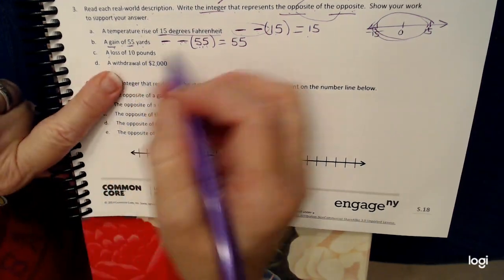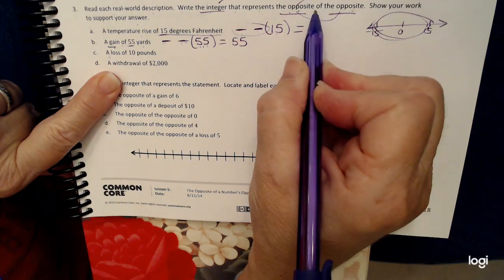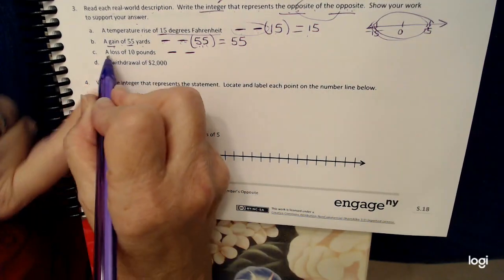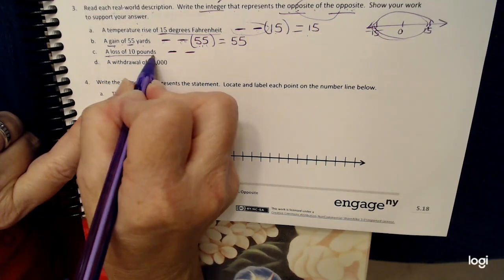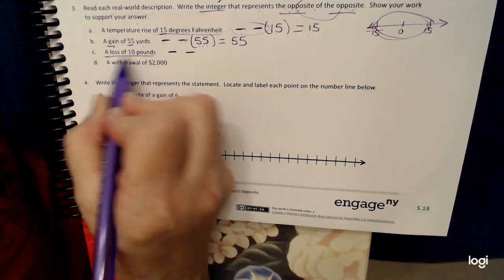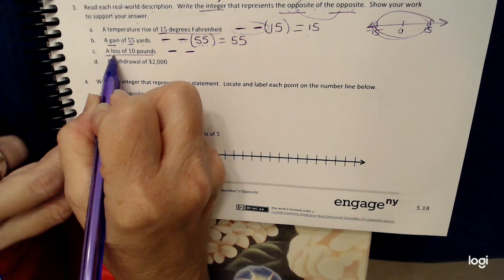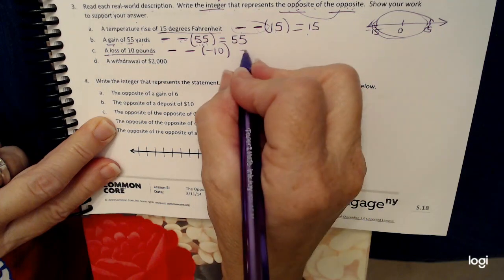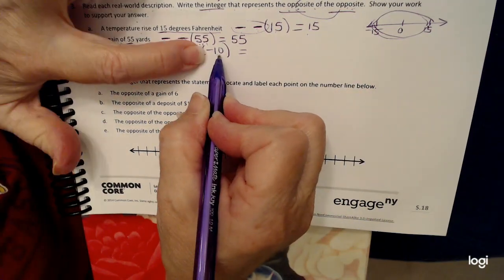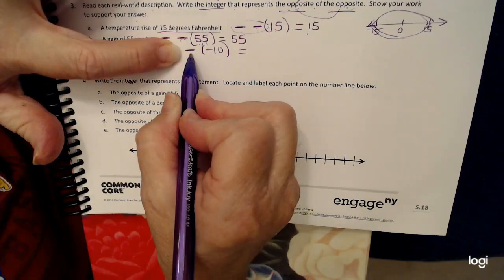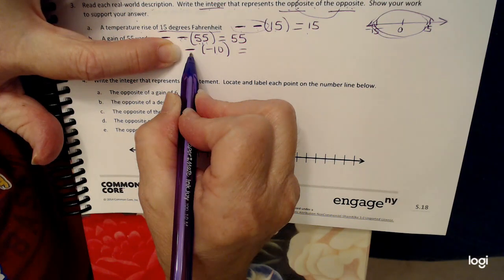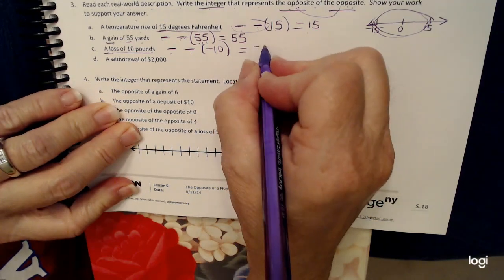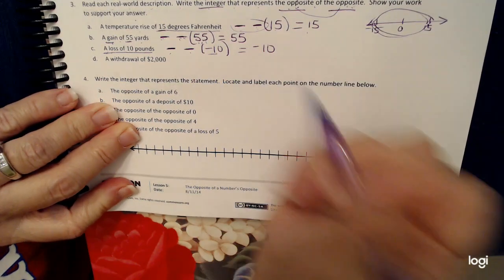All right, well, let's try this one. Once again, don't forget we need opposite of the opposite. So we need the opposite of the opposite of a loss of 10 pounds. Loss would be negative, so I have a -10. What is the opposite of -10? +10. What's the opposite of +10? -10. So I'm back to my original number.